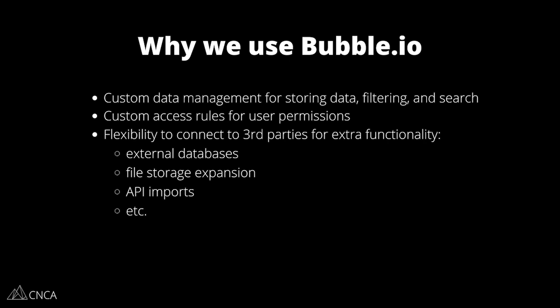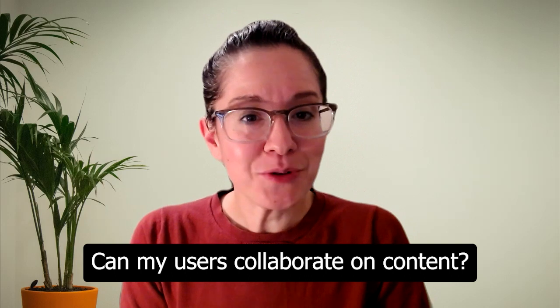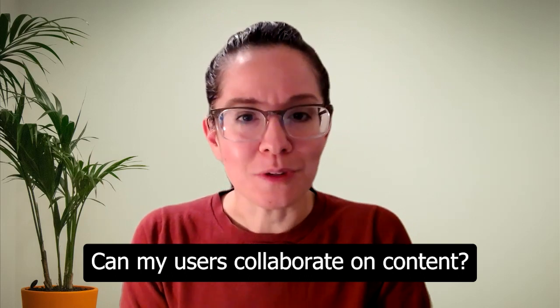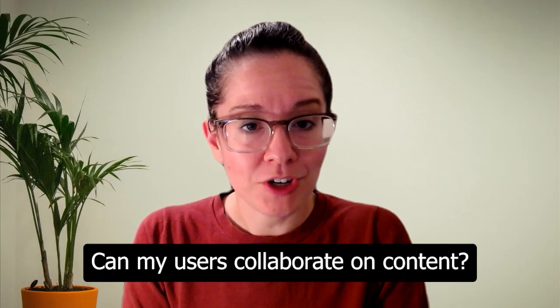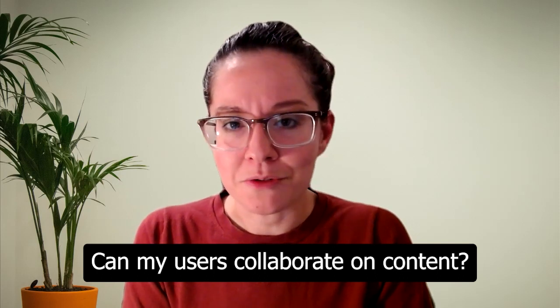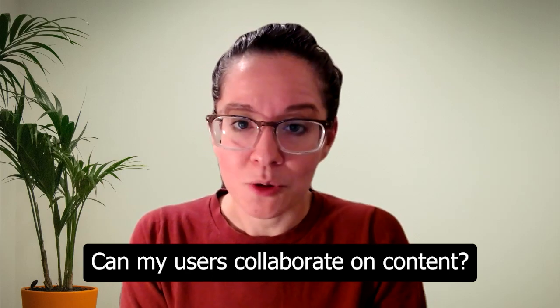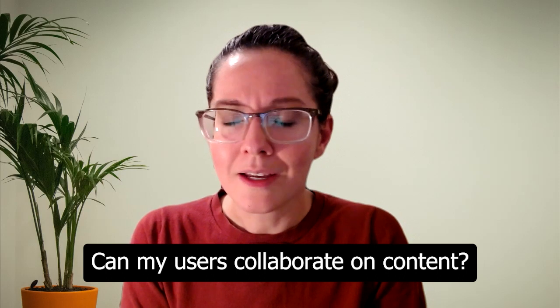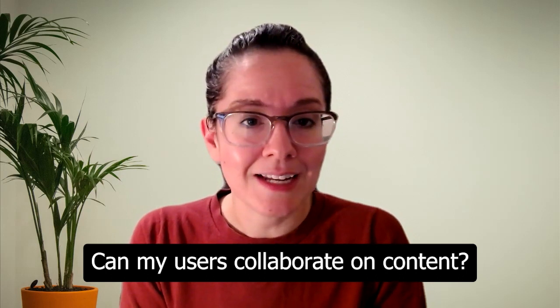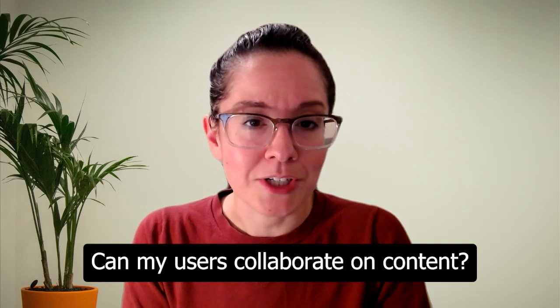Bubble also has the flexibility to connect to third parties. By connecting your app with external databases, expanding file storage capabilities, importing data via APIs, and more, really the extensibility is almost endless. A common question we get about building a productivity app is, can my users collaborate on content? Absolutely. This is typically supported by specific data structures and permissions you create for your users to view and/or edit content created by others. The interface's design is completely up to you, but the secret to making collaboration work well is really in the data structure, as that's the thing that dictates how open and how real-time collaboration can be.